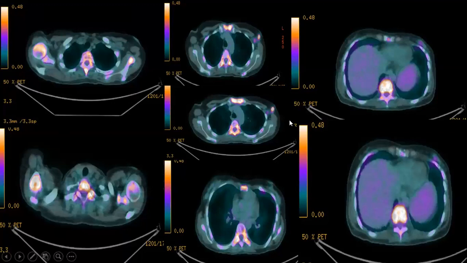If you look here, these are the bone lesions, and the axillary lymph node, it was metastatic. And if you look here, the same locations, and the PET report says the left breast is the primary site with metastatic axillary lymph node, and the patient received treatment.